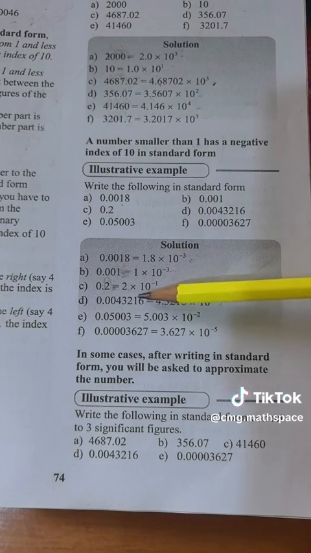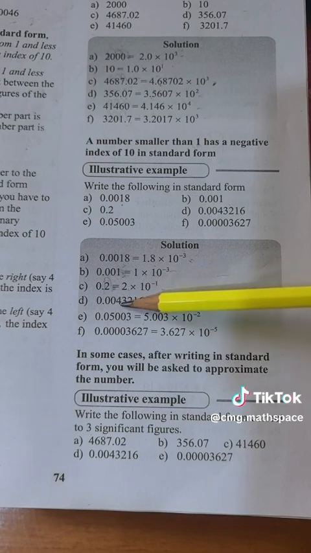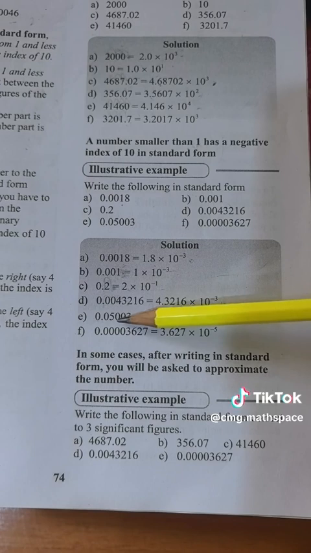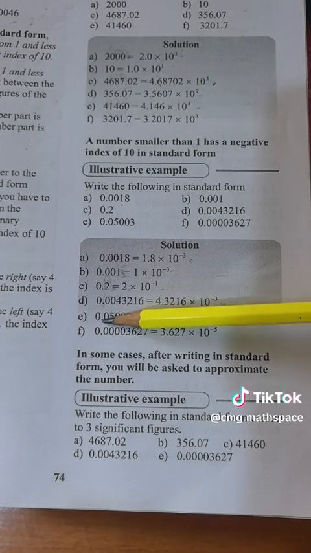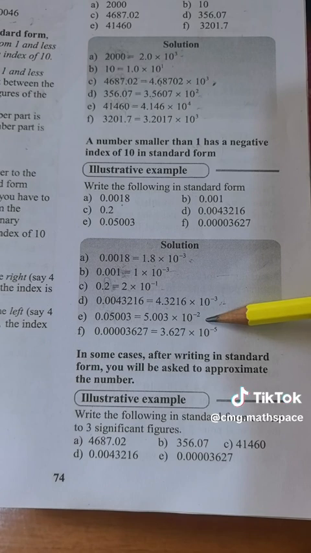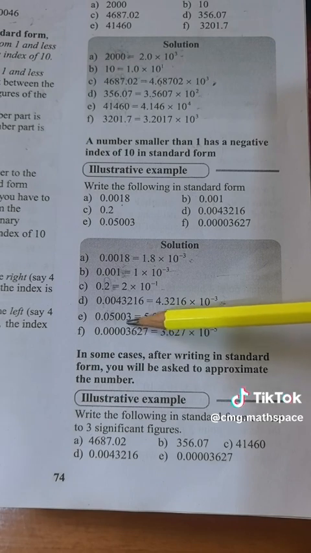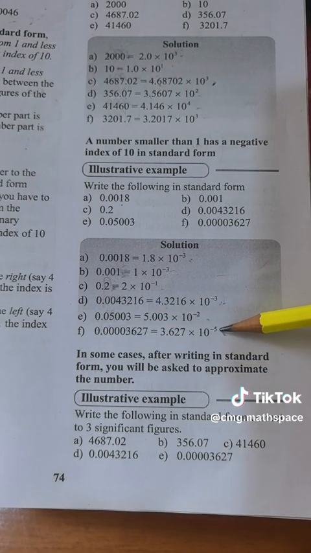So look at this. We have this one also here. Now the decimal point comes between 4 and 3. Now let's move it back. 1, 2, 3, so -3. Same thing here, bringing it between the 5 and 0, 0, 3. Move it back. 1, 2, so -2, moving to the left of the number. The same thing is here, introducing it between 3 and 6. Now take it back to the original position. 1, 2, 3, 4, 5. You get it? This is very simple.